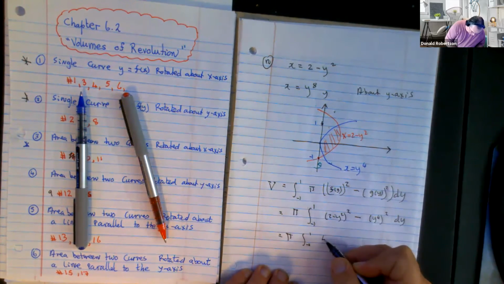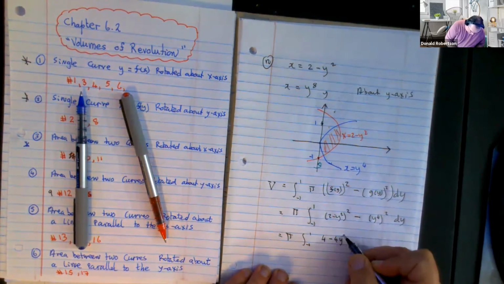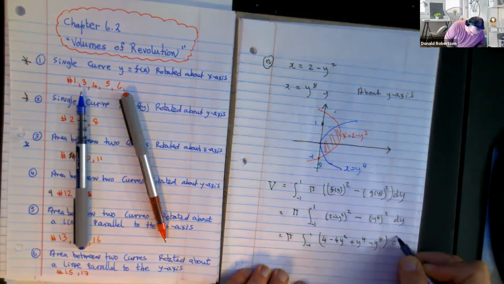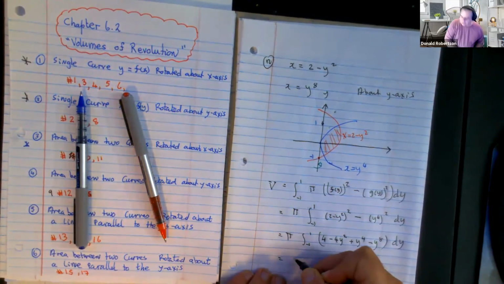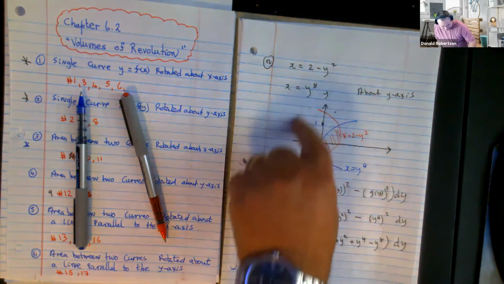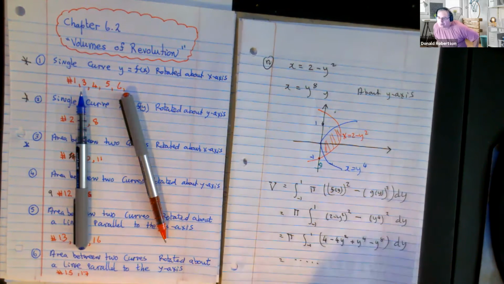If you FOIL this out, you get 4 take away 4y squared plus y to the 4 take away y to the 8. And at this point here, can I just do the dot, dot, dot again? I think almost exclusively the functions that we end up integrating were pretty standard. A lot of them were polynomials, but even the ones that weren't were, you know, e to the 2x or something. There wasn't anything extremely difficult to integrate. So typically, if you can have this thing set up correctly so you can transfer your information, you're pretty much good to go.